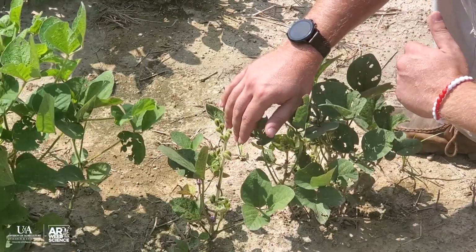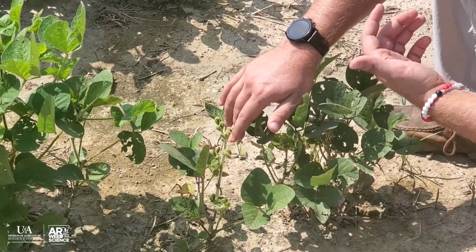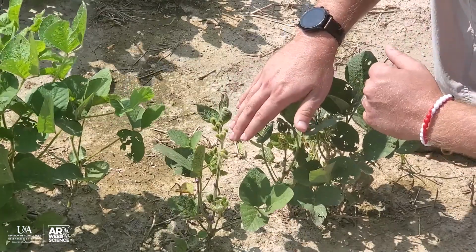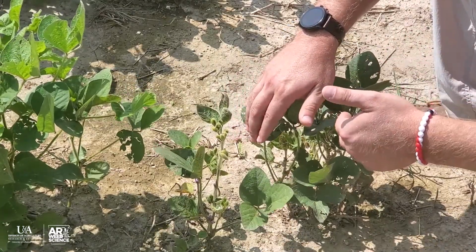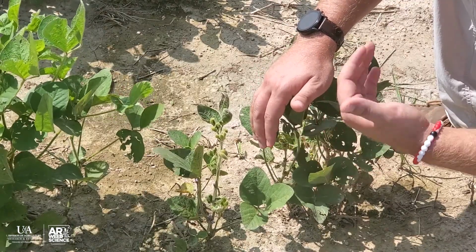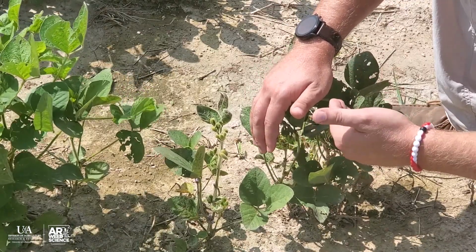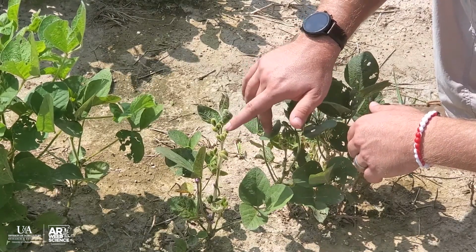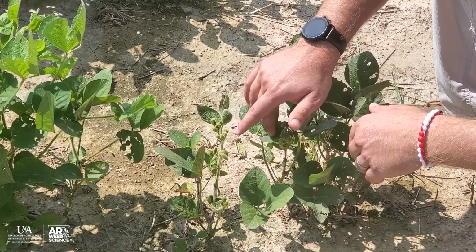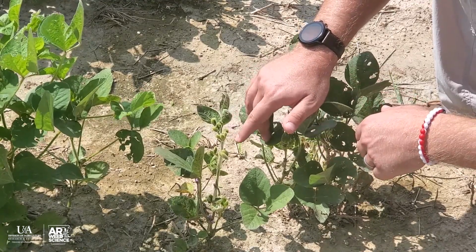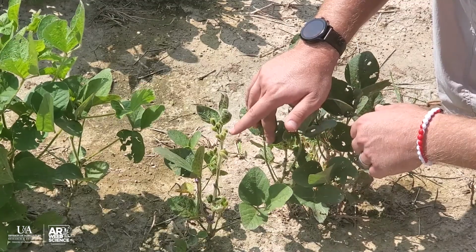Here we're looking at a close-up shot of soybean that was in our low rate of dicamba plot. Like I mentioned before, a lot of these growth regulators will translocate, go to our new growth, and cause the injury to show up on new trifoliates that are trying to emerge out of the plant. So you can see all of our new growth here is showing cupped and curled tips on those leaves, showing that cupping symptomology of what a low rate of dicamba can do on a non-resistant soybean.